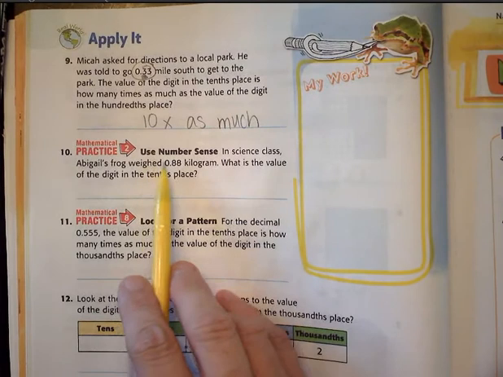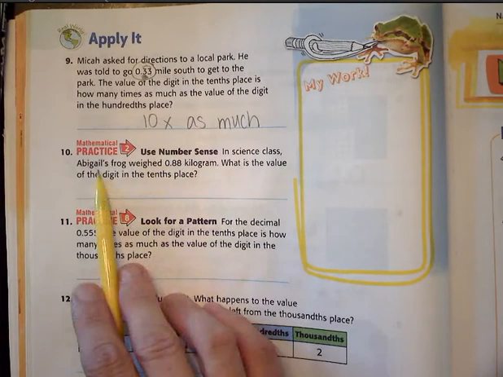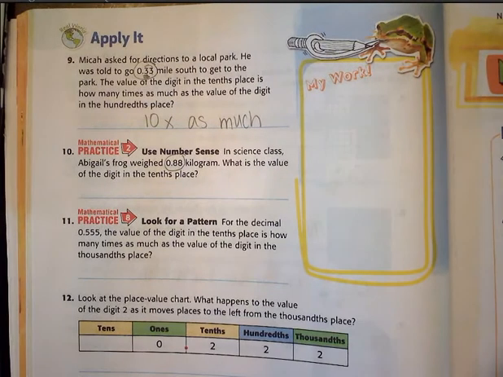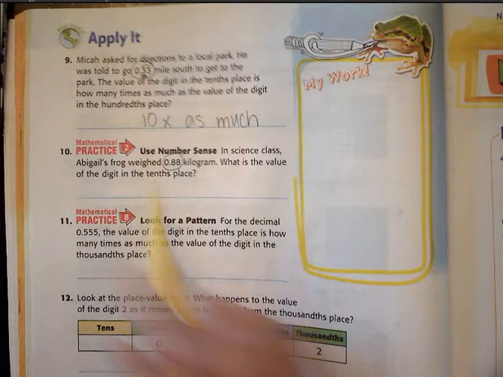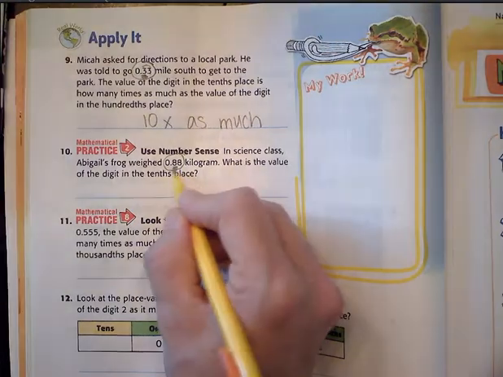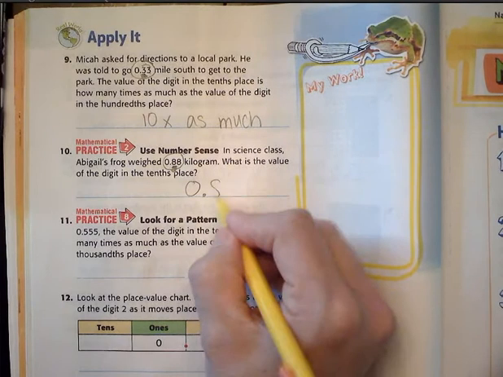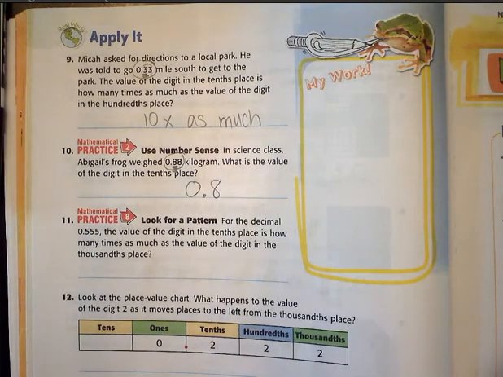Okay, let's look at this. In science class, Abigail's frog weighed 0.88 hundredths of a kilogram. What is the value of the digit in the tenths place? Well, we're just going to write 0.8. It's worth 8 tenths. That one is all by itself.